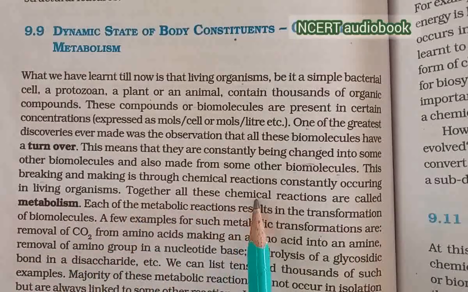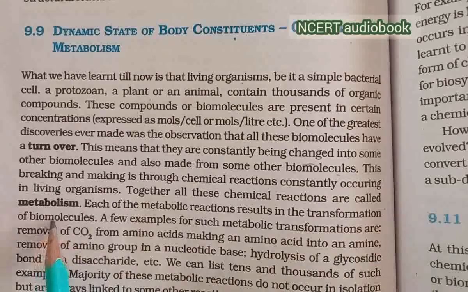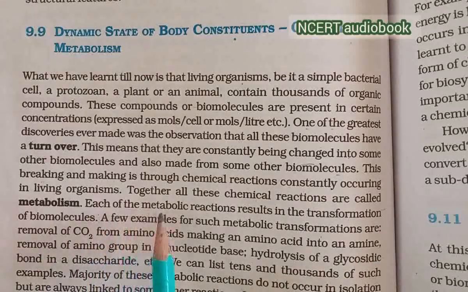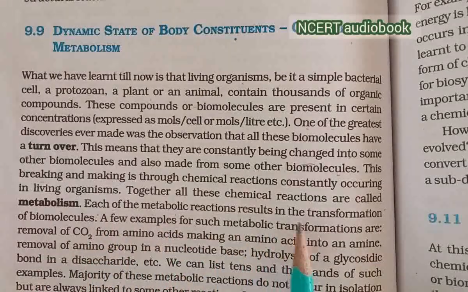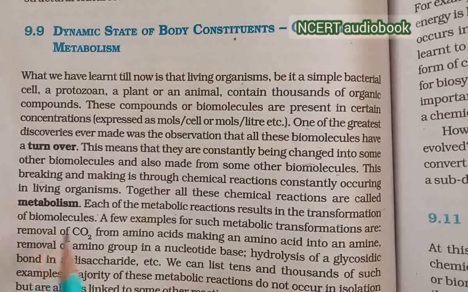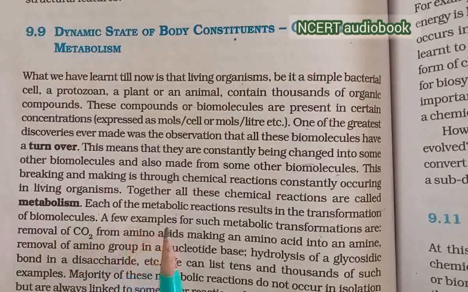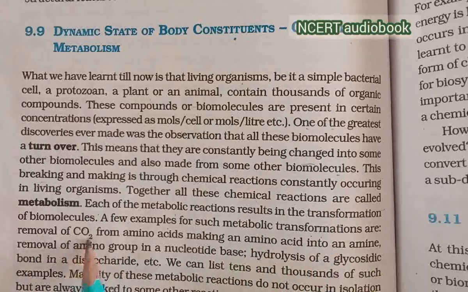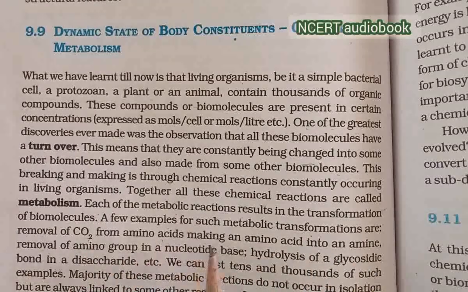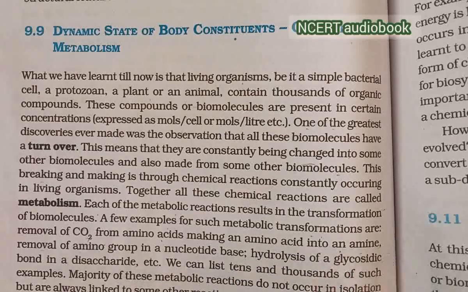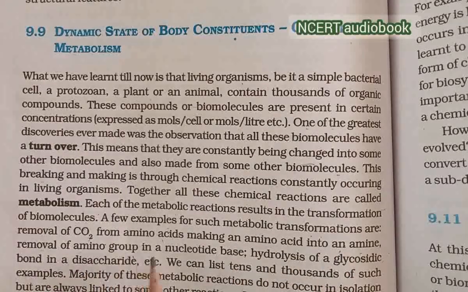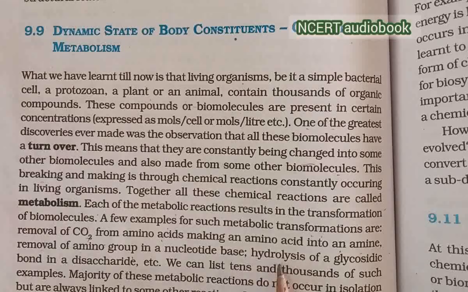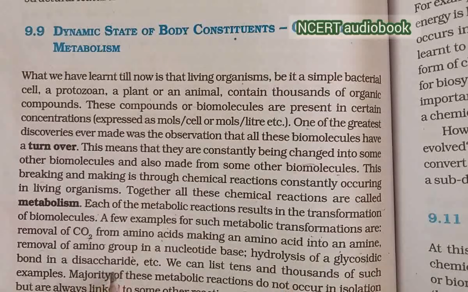Together, all these chemical reactions are called metabolism. Each of the metabolic reactions results in the transformation of biomolecules. A few examples of such metabolic transformations are removal of CO2 from an amino acid, making an amino acid into an amine, removal of an amino group in a nucleotide base, hydrolysis of the glycosidic bond of disaccharides, etc. We can list 10,000 such examples.